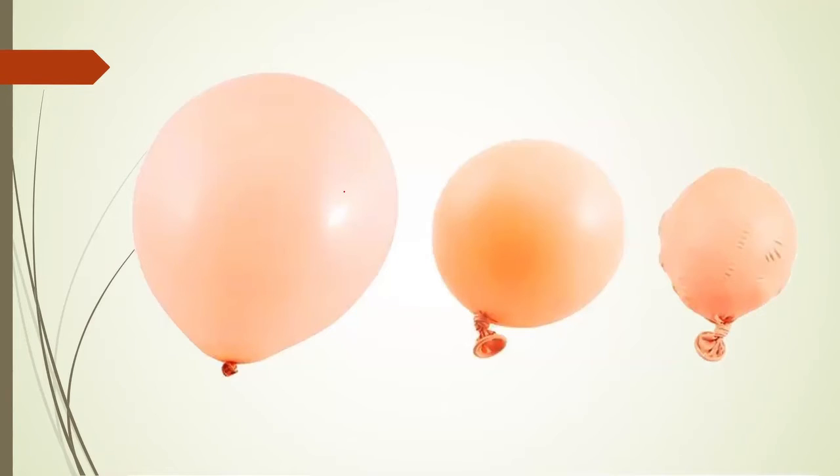Okay, another example is this one, your balloon. Shall we say right now, you blow the balloon with air. So this balloon now has lots of air. We have air here, air here. So it's a mixture of air. Possibly if you blow it, it has more concentration of carbon dioxide.